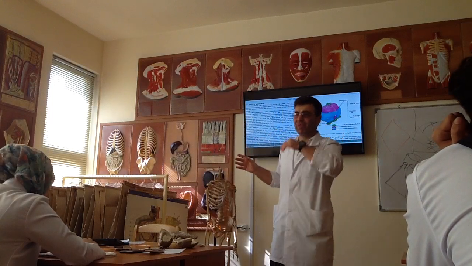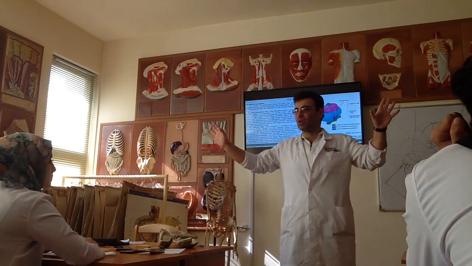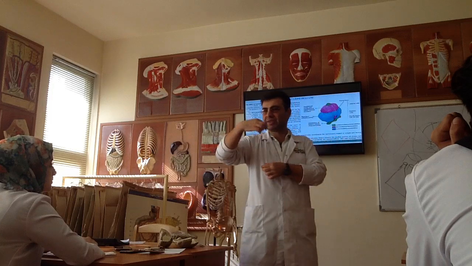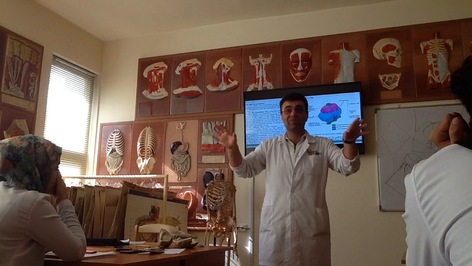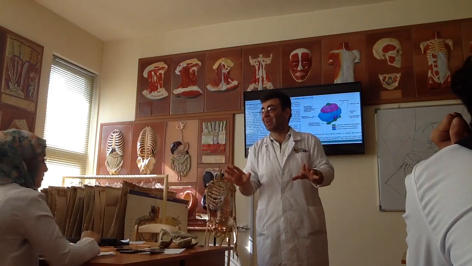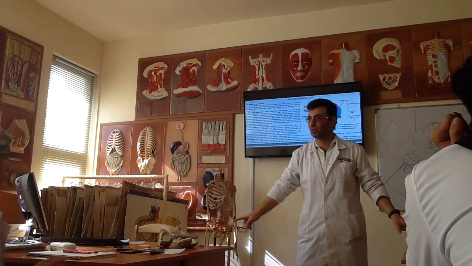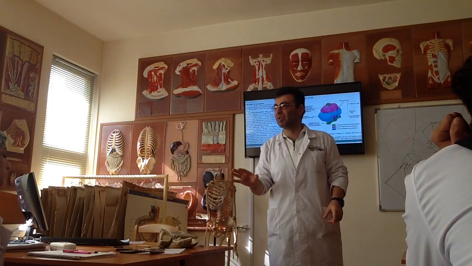Let's say, my friends, once again, look here, please. We understand that the cerebellum has two hemispheres, and it has the vermis, which is located between them. And all of it, not only the hemispheres, we divide into three lobes: flocculonodular, anterior, and posterior.